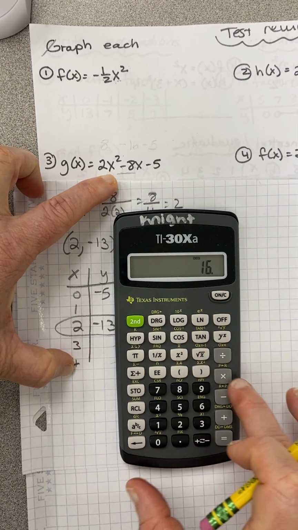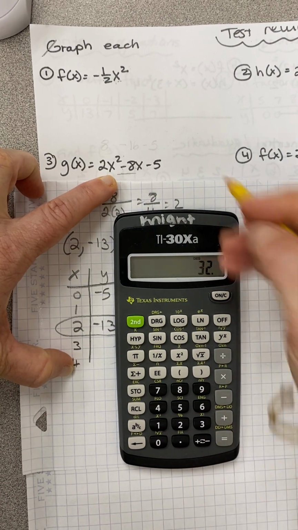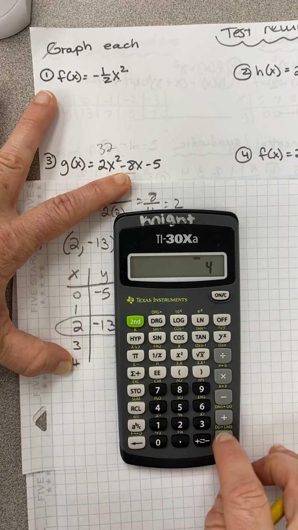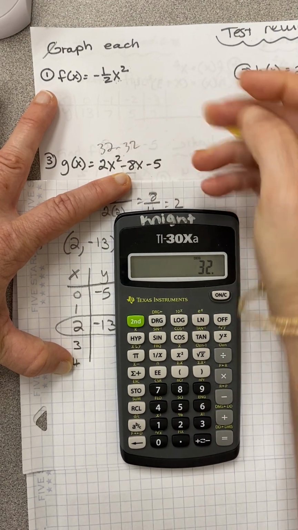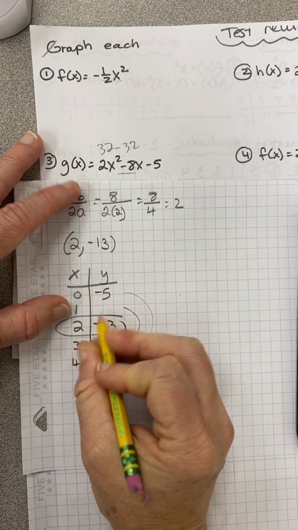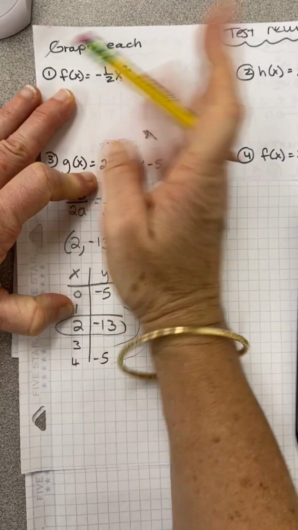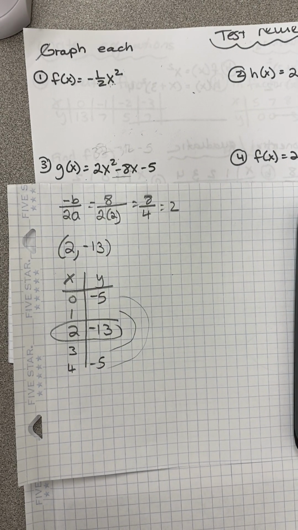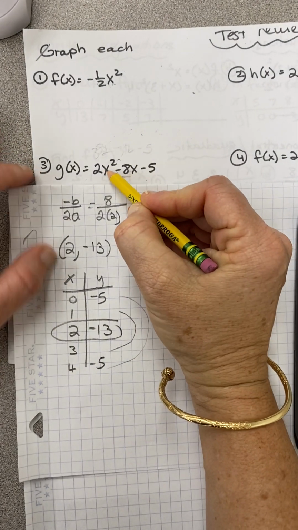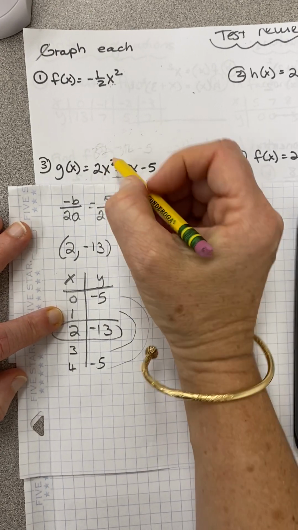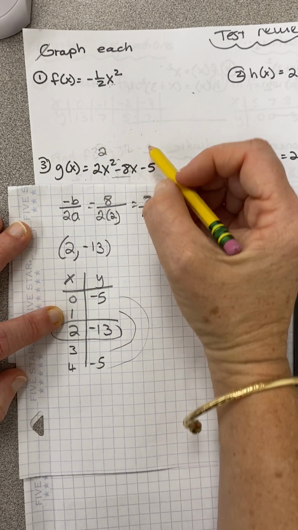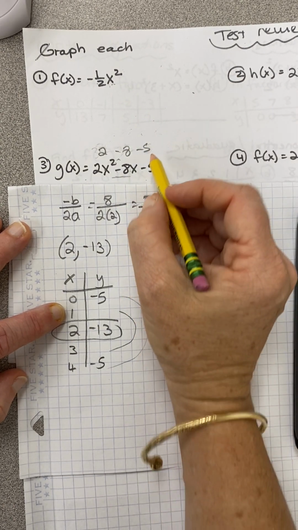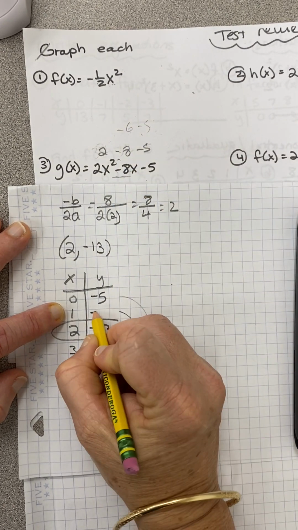4 squared times 2, that's 32. 8 times 4 minus 32 minus 5. Yep, I'm looking good. 1 squared is 1. 1 squared is 1 times 2 is 2. Minus 8 minus 5. Minus 6 minus 5 is minus 11.